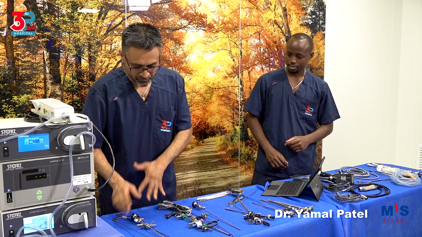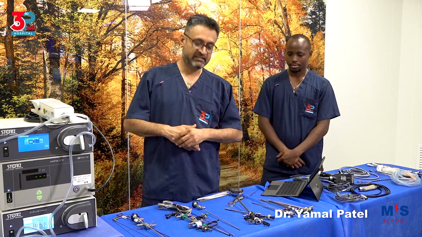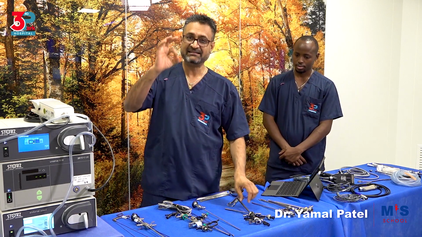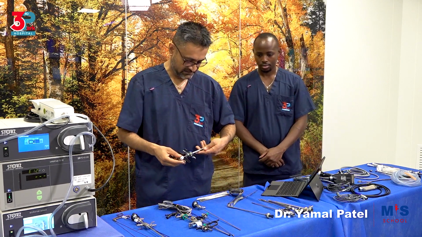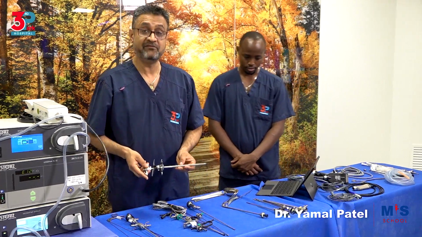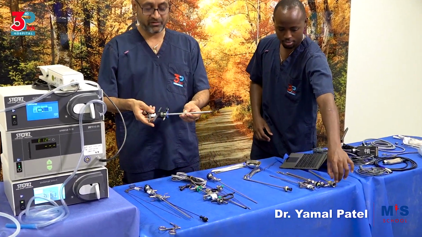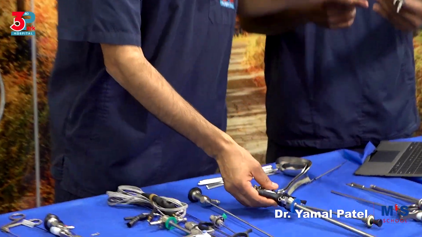And then we have a 2.9 mm scope. Most resectoscopes are a bit wider in diameter. This resectoscope, if you can see here, is written 8.5 millimeters, so it is a 26 French.